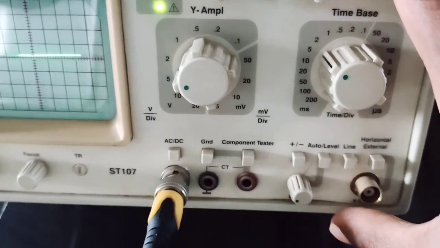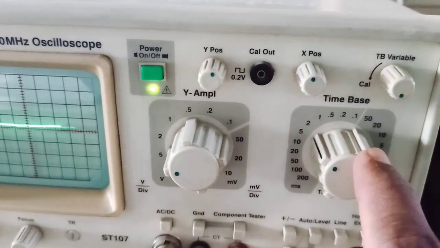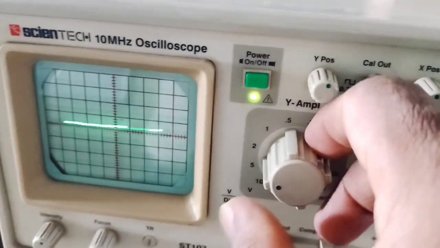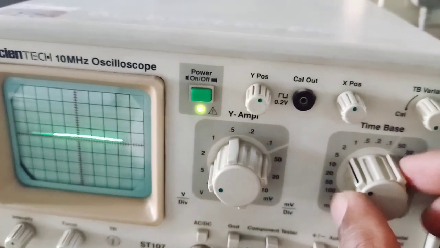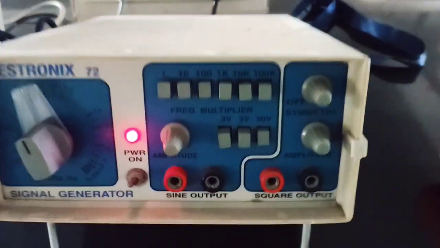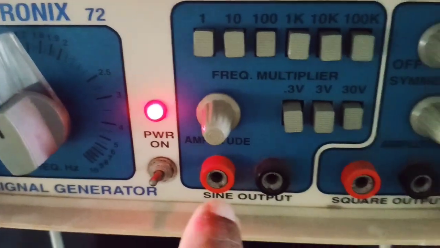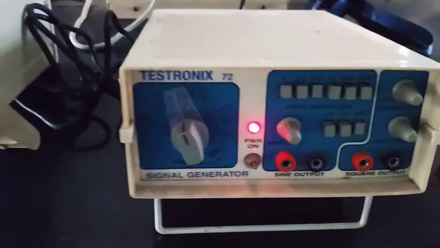Here you can see this is an oscilloscope. The two important knobs over here are the time base and the Y amplifier. Here we can change the amplitude of the signal, and here we can change the time period as well as the frequency. In the oscilloscope we can get the sine waveform and the square waveform. So you can see over here, today I am going to show how to get the waveform.